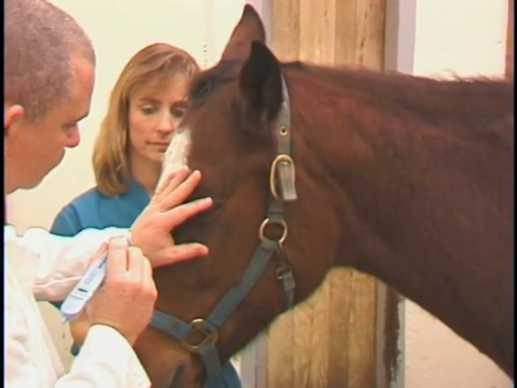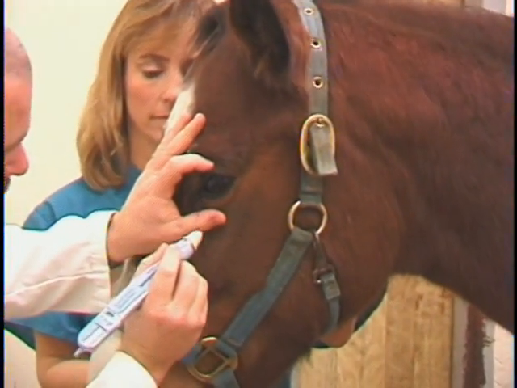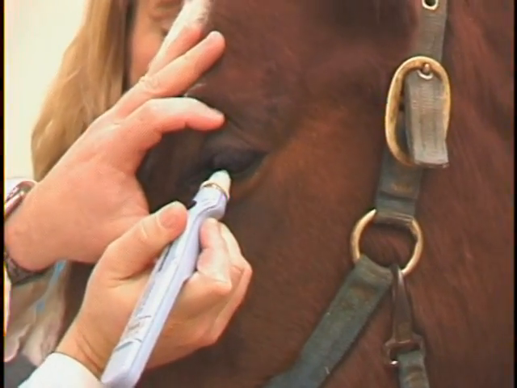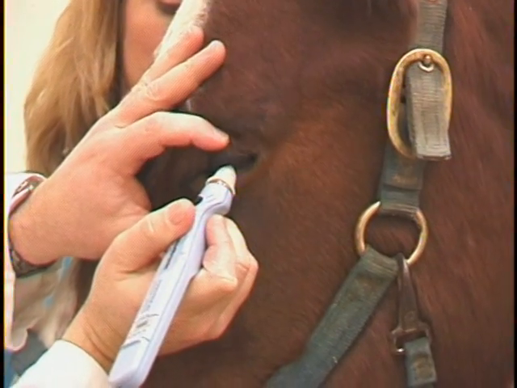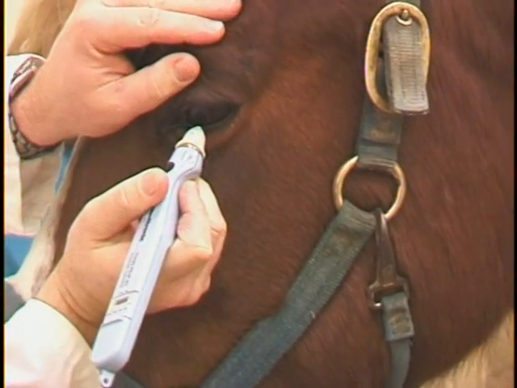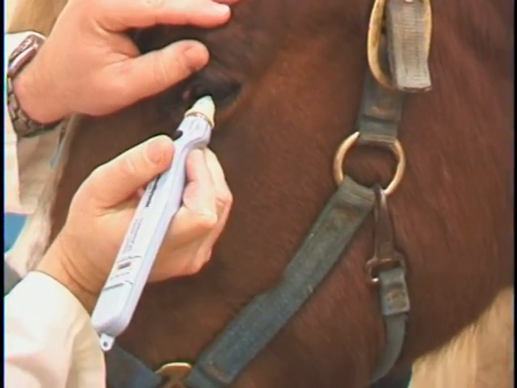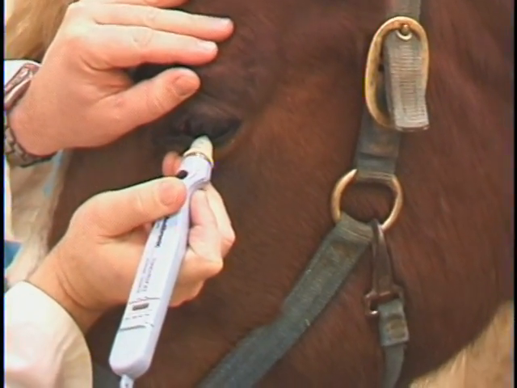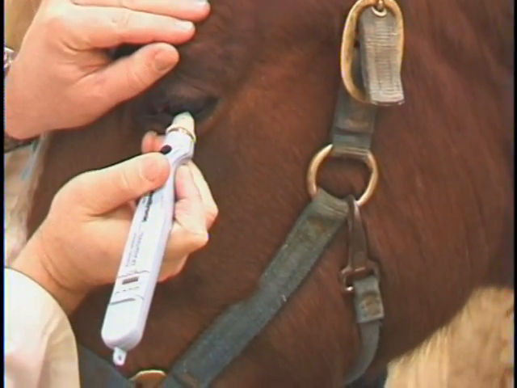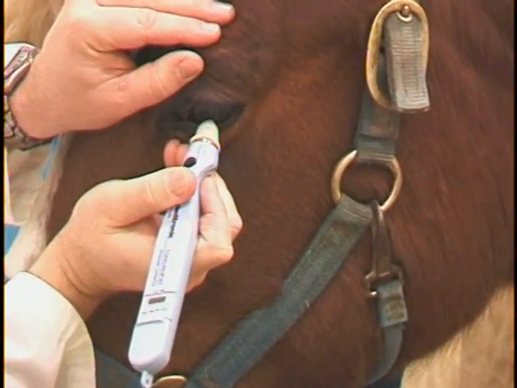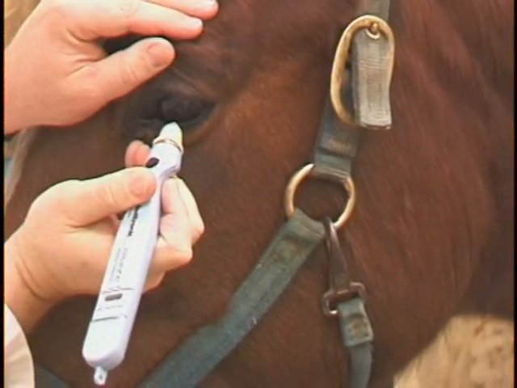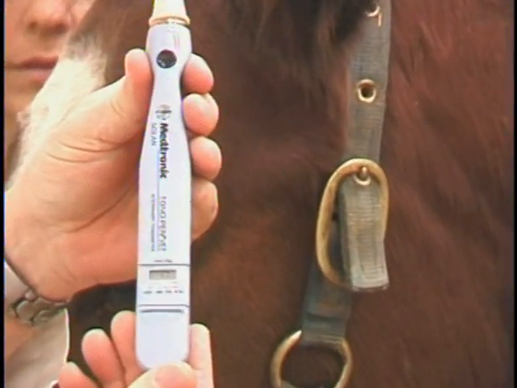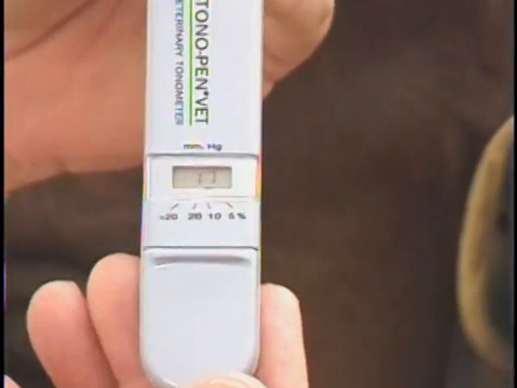Turn the Tono-Pen on by depressing the activation button for 1 second. The transducer tip is very gently tapped or bounced against the surface of the cornea. The transducer must contact the cornea at a 90-degree angle. The examiner listens for the auditory signal each time the Tono-Pen accepts a reading. The Tono-Pen will make multiple readings, average them, and calculate the standard error. The error bar should be under the 5% reading to ensure accuracy. If the error is greater than 5%, the clinician should repeat the measurements.